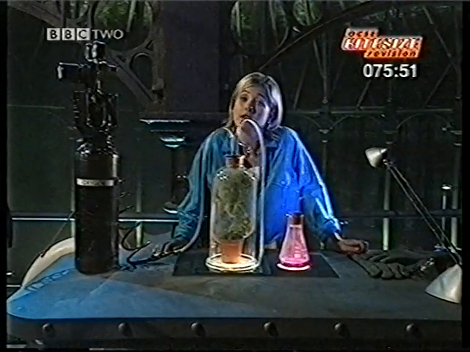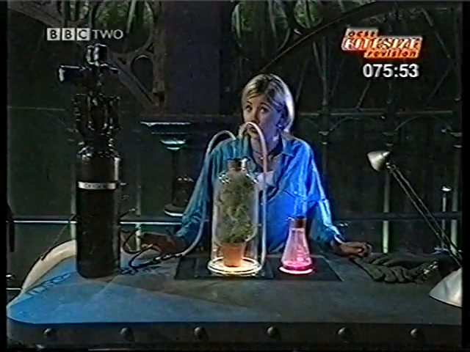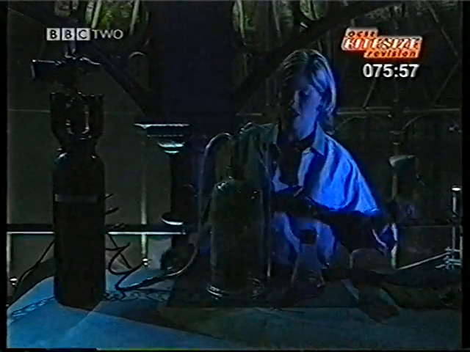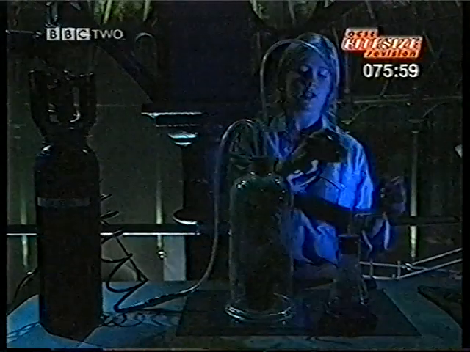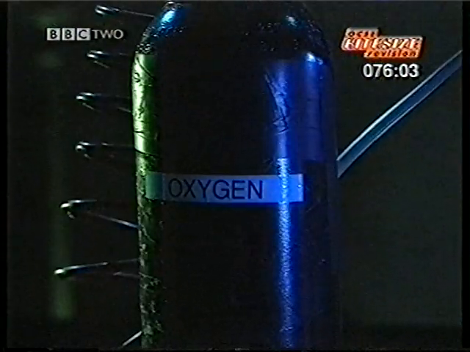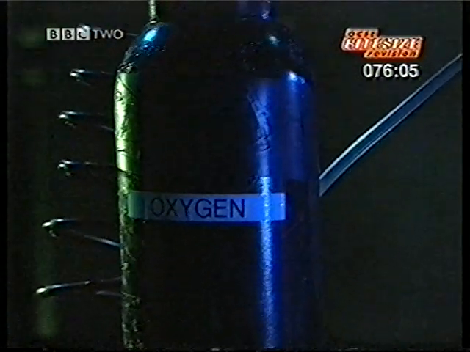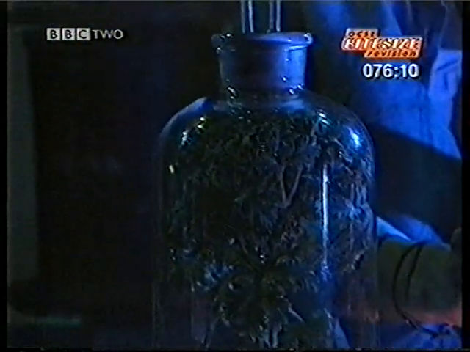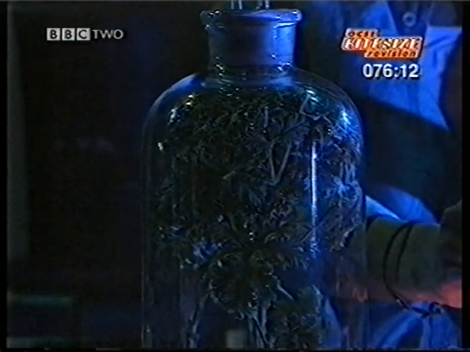So to investigate the gas exchange and respiration alone, I'll have to do the next experiment in the dark. No light means no photosynthesis. This cylinder passes pure oxygen down this tubing into a bell jar. There's no carbon dioxide in there at all.